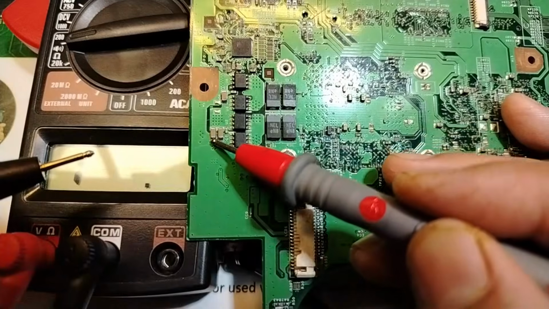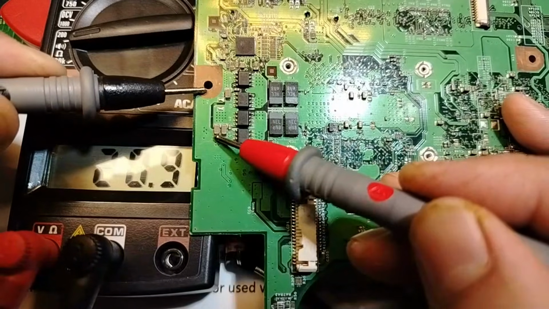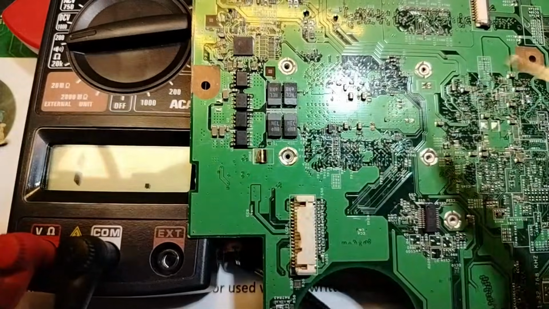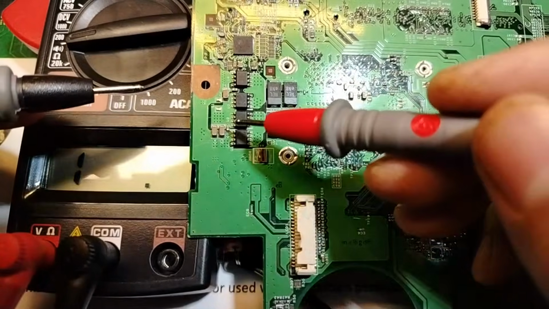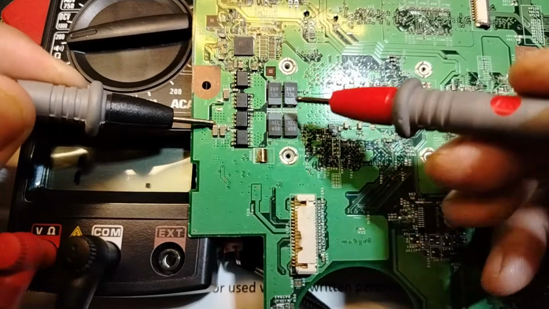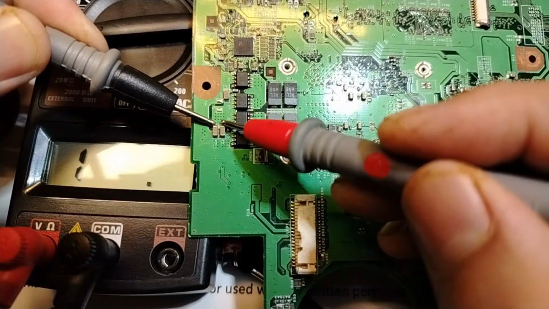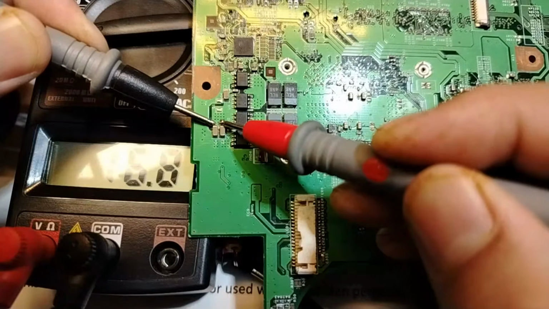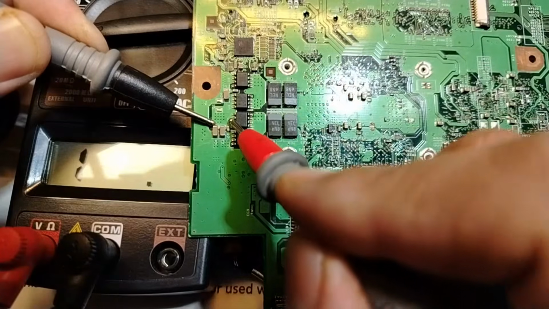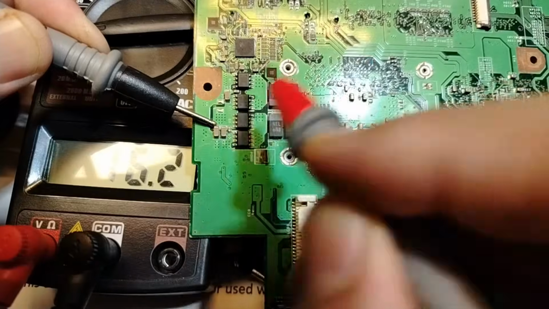So let's check. One probe here, another here. Do you see? I get continuity. Beep means this is the ground. And on this side we have the input voltage for the CPU. These ceramic capacitors are connected together and also connected to this MOSFET and to this signal MOSFET here. Okay?